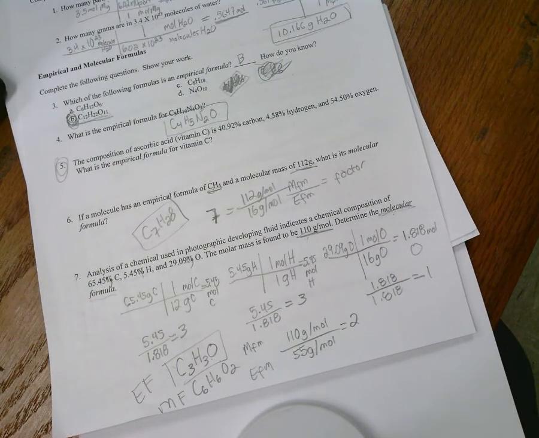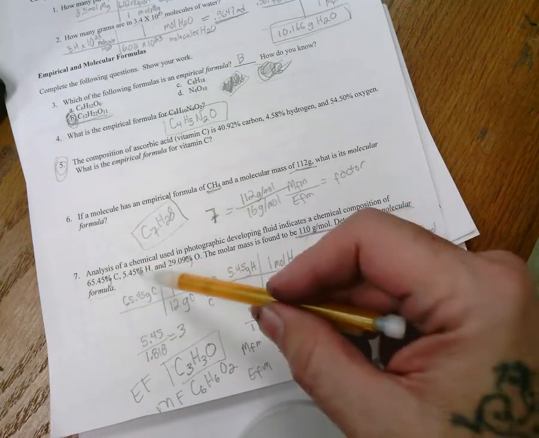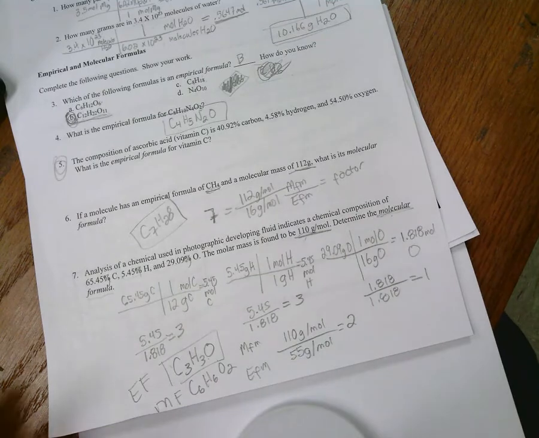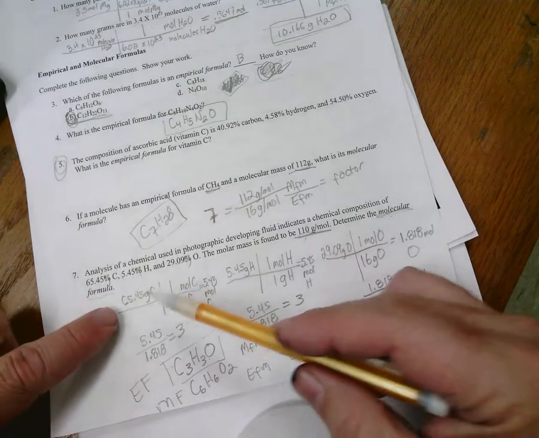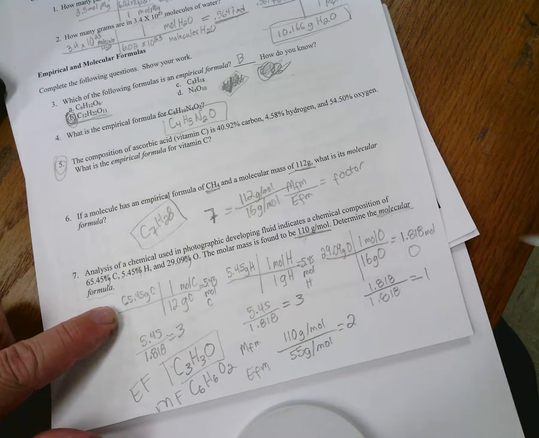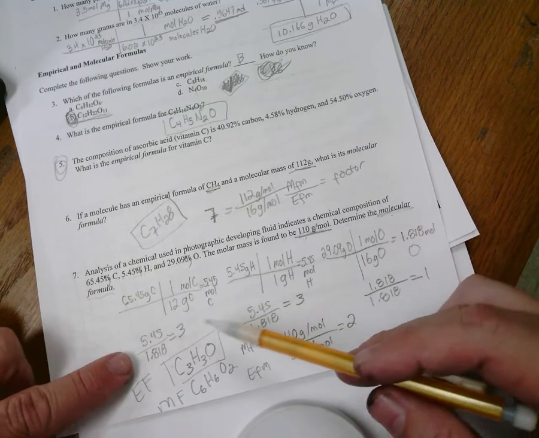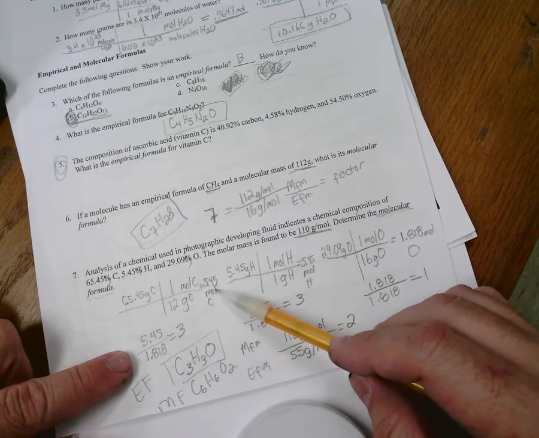And 7, first thing I do, percents to grams. Percents to grams, percents to grams. Then I do grams to moles, and I do 3 conversions there. Everybody knows how to do mole conversions, I hope. We did one up there. And then I divide by the lowest mole total. So here I got 5.45 moles.